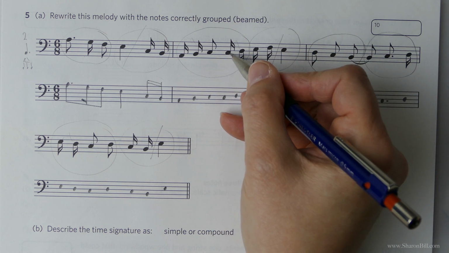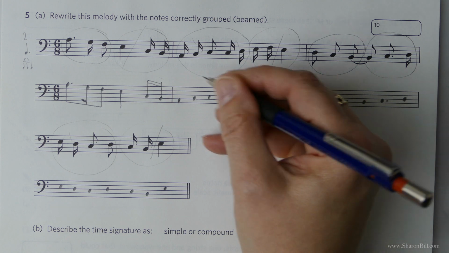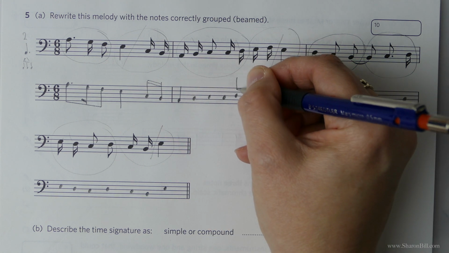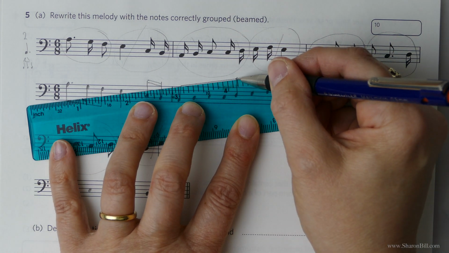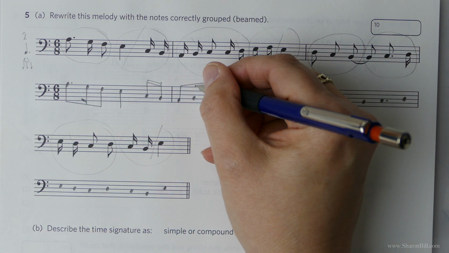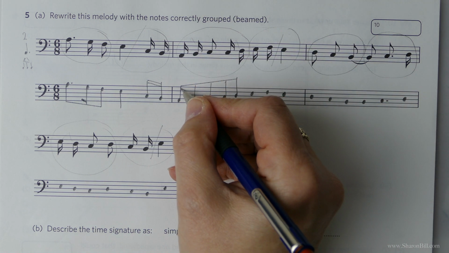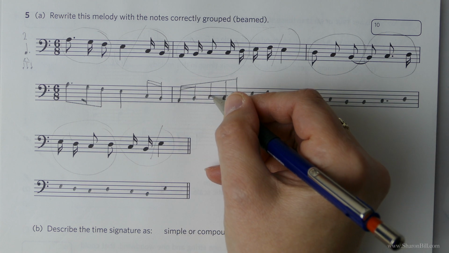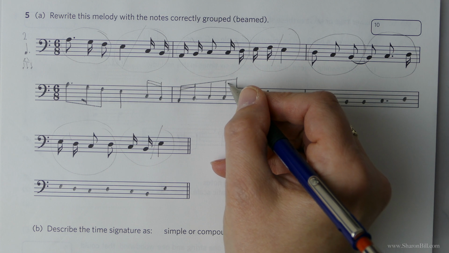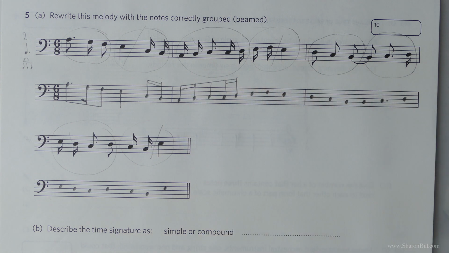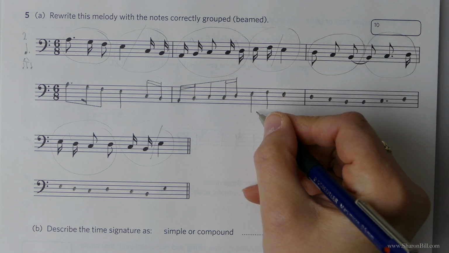So 1, 2, 3, so all of these can go stems pointing upwards because we're going right up to the middle line, and I'm showing the general upward movement of the notes by giving a bit of a diagonal slant to the beam. So these two are semiquavers or 16th notes. That's a quaver, so that stays on its own. We don't cross over with the beam. And then these two are semiquavers too. And then these two stems can come down.